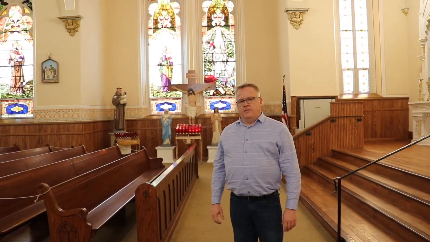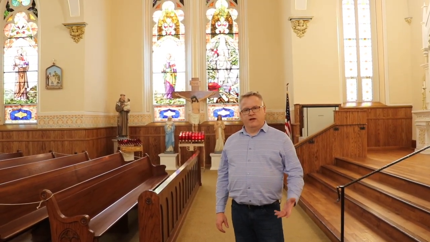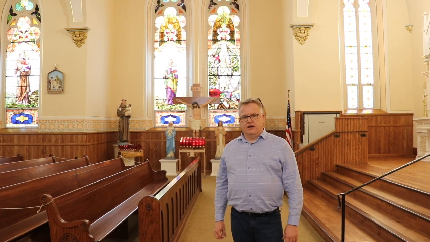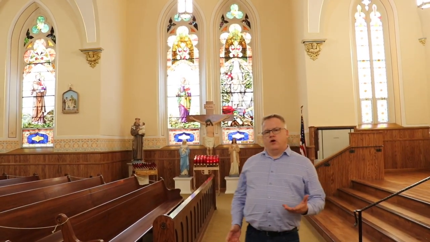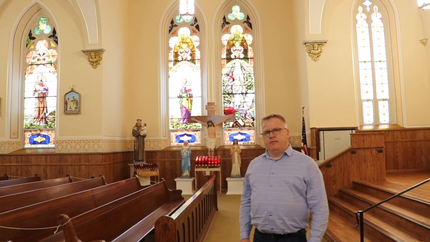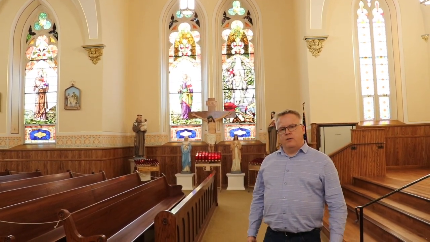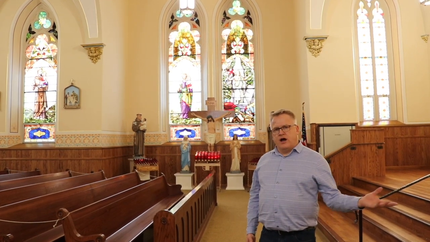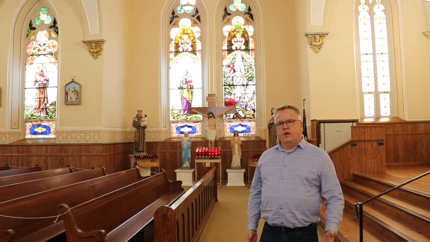Okay. Here at St. Matthias, there are some beautiful stained glass windows that would have been installed in 1899 when the church was constructed, and we don't really know much about the fabricator of the windows. Most likely it was a window company based out of Chicago. A lot of the churches in this area got their windows from Chicago.